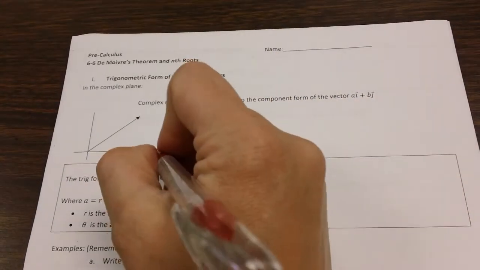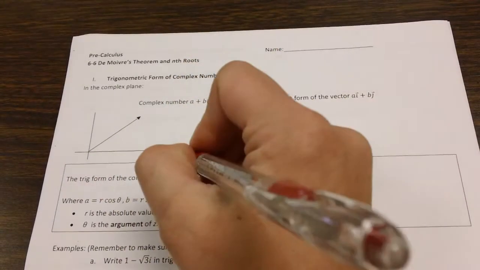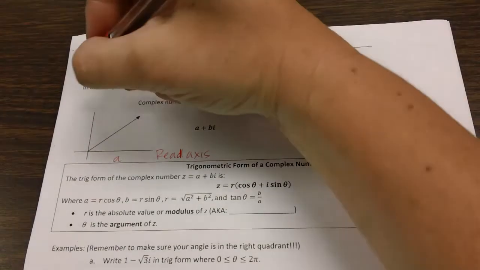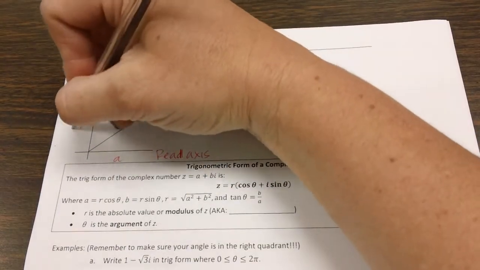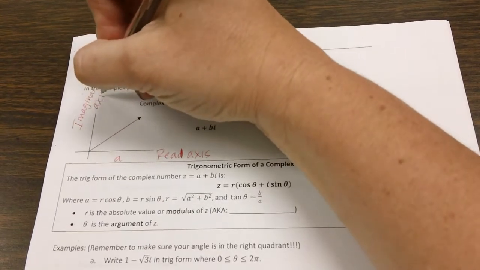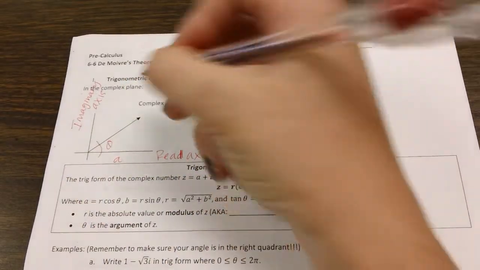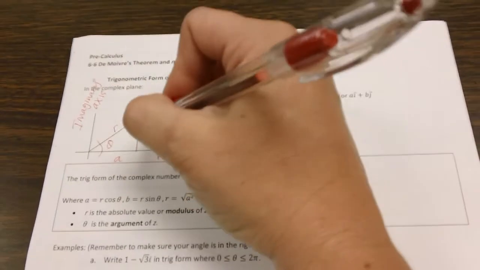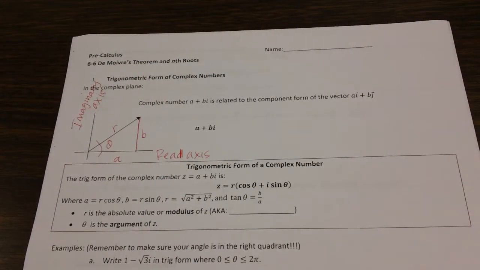called your real axis, and this is going to refer to our a values. Real axis. And this is our a. And our imaginary axis is kind of like what our y-axis was. So this is imaginary. Okay. Our angle is still going to be represented by theta. Our r value would be our radius. And then this distance here, like our y-axis, would be representing our b value. Okay, so our b value is kind of like our imaginary term.